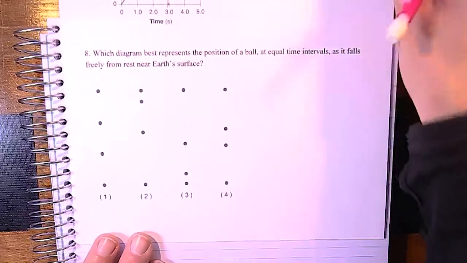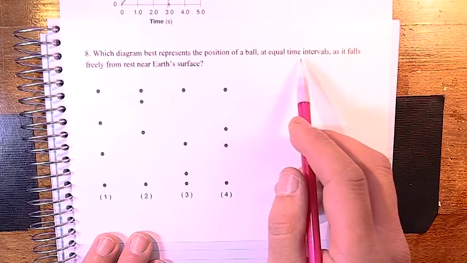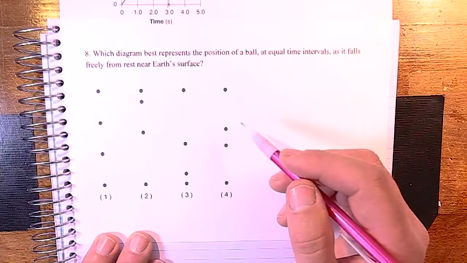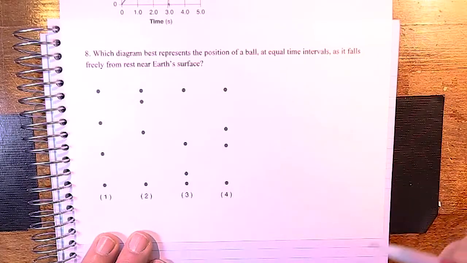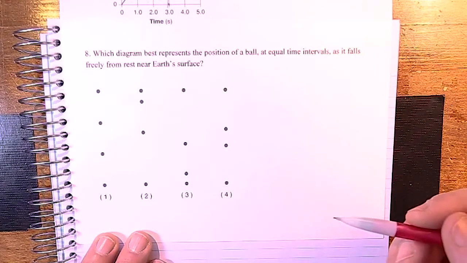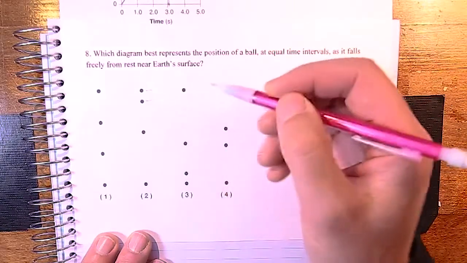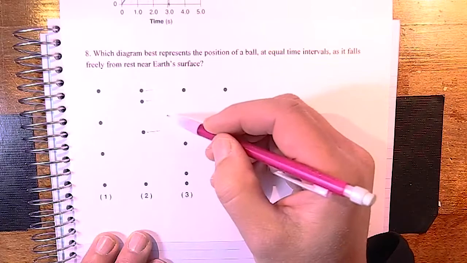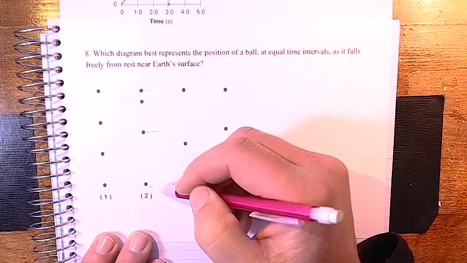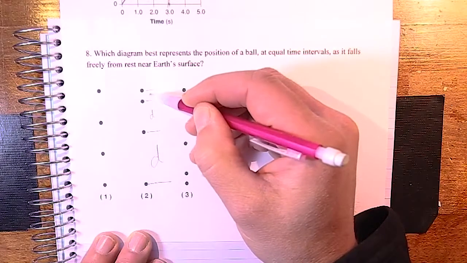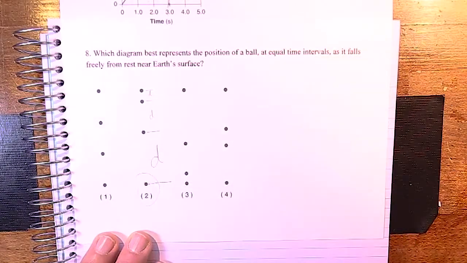Which diagram represents the position of the ball at equal time intervals as it falls freely from rest from the Earth's surface? So we know that when a ball first starts to fall, it's not going very fast, so it's not going to cover a lot of distance. As it speeds up, it starts to cover more distance. And then finally, when it's going very fast, it covers large amounts of distance. So the answer is number 2.